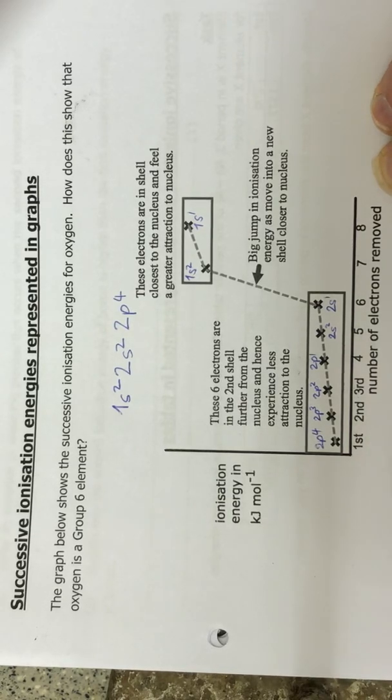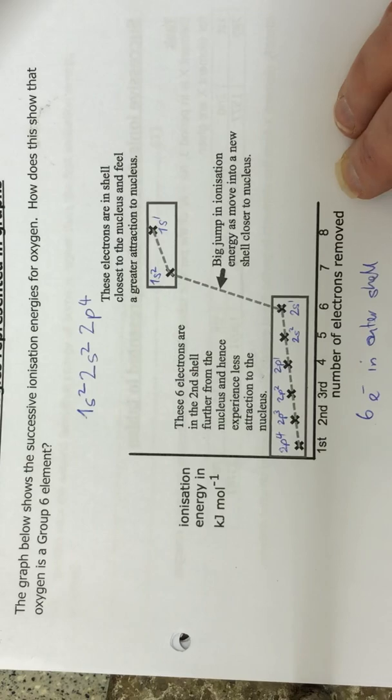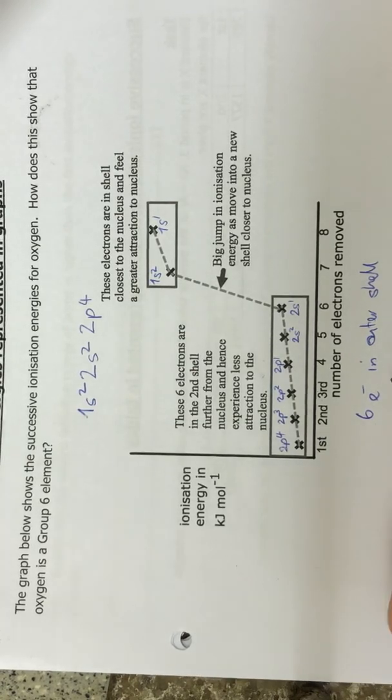So therefore, 6 electrons in the outer shell, so therefore that means this is in group 6.